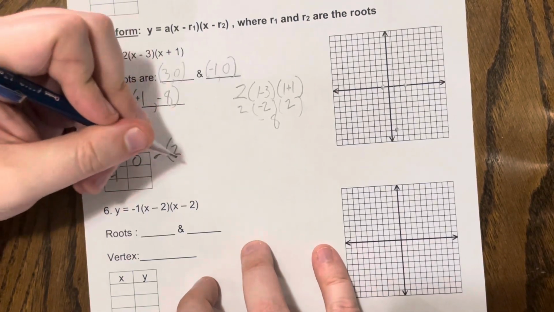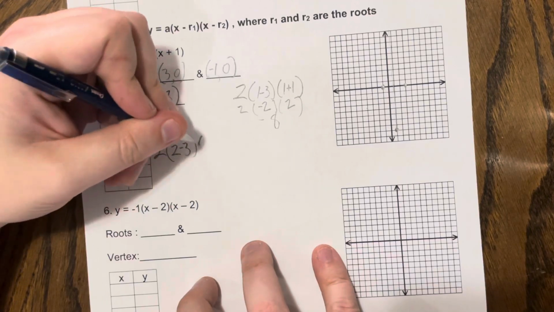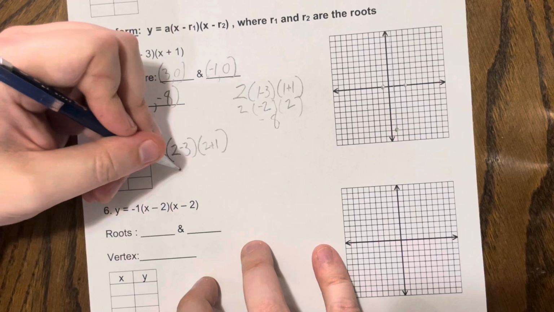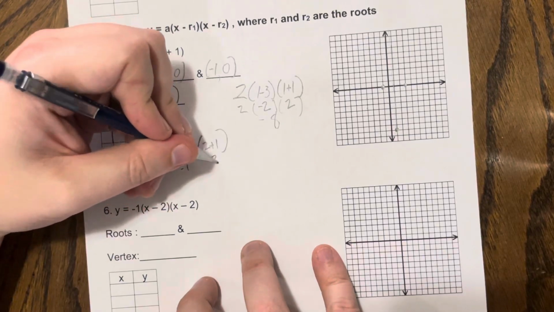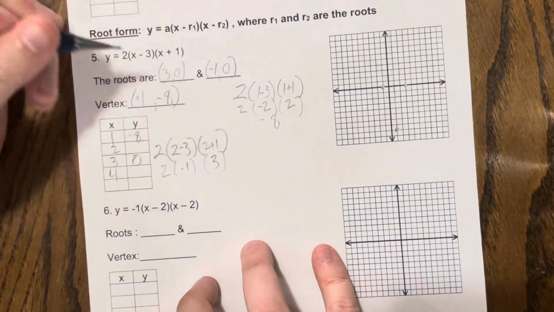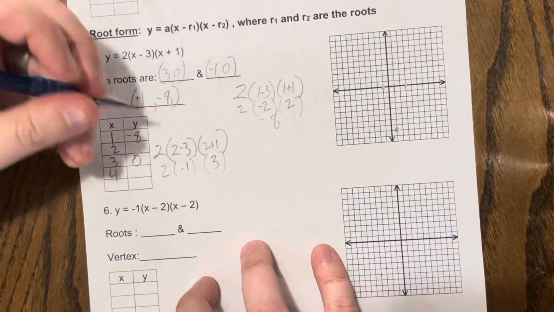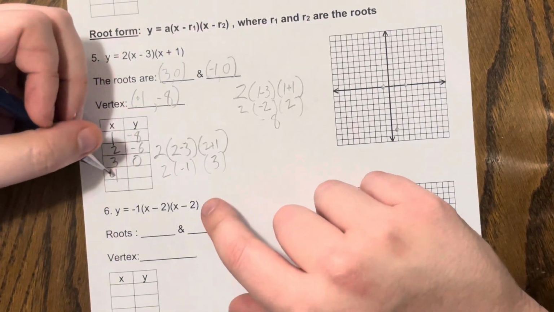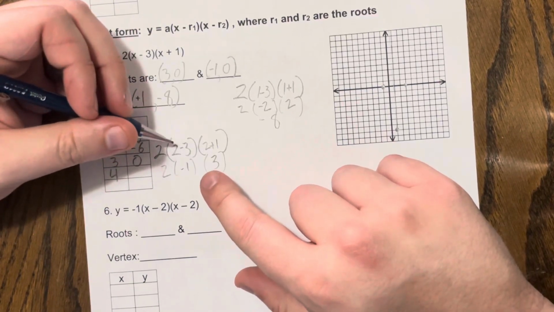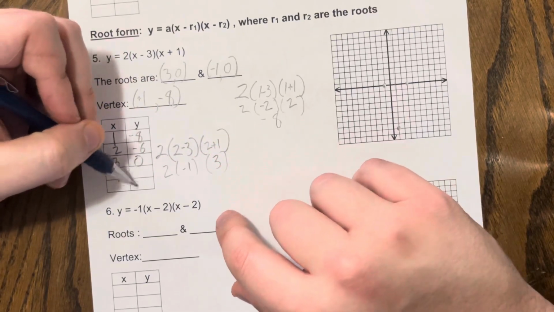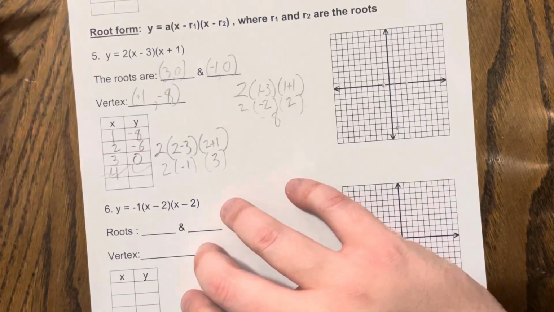So 2 times 2 minus 3, 2 plus 1, which gives me a negative 1, a 3, a 2. So 2 times 3 is 6, times negative 1 gives me a negative 6. If I put a 4 in there, that'd be 5, 10. That'd already be up above where I needed it to be, so we won't even do that.